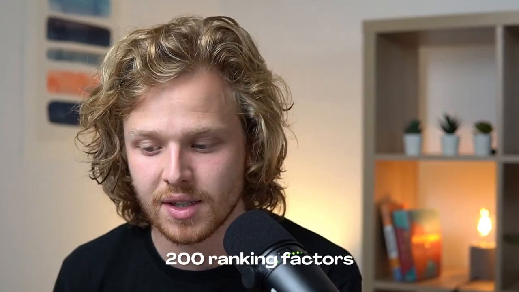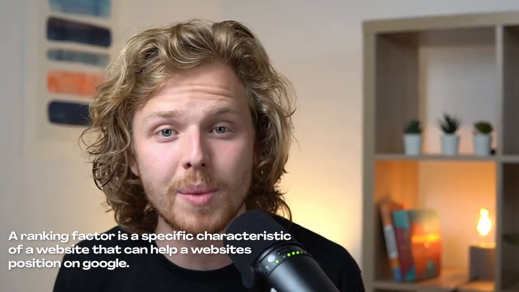So it is said that Google has approximately 200 ranking factors. And what is a ranking factor? So a ranking factor is just a specific characteristic of a website that can help that website perform better organically on Google. So I'll give you guys an example. One of the ranking factors that Google has is making sure that your website is mobile friendly. If your website is mobile friendly, Google will consider your website a little bit more valuable than a website that might not be mobile friendly. Obviously, there's a huge amount of complexity to that argument, but the main thing is there are specific characteristics of a website that Google prefers to be in a certain way, and so we need to follow those rules.